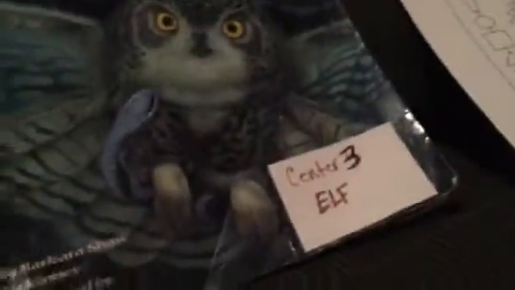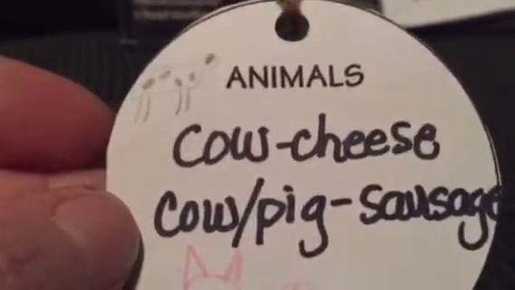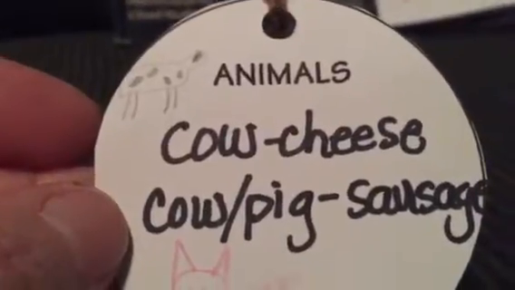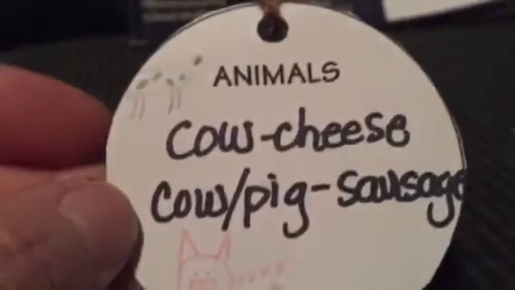Let's say it's pizza, and then they could draw a picture of it. And then, using their brainstorm list, next they're going to write down what animals contributed to that pizza. So a cow contributed to the cheese, and cows or pigs contribute, let's say they put down sausage, to the sausage.